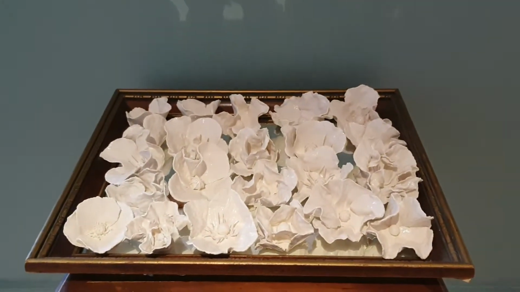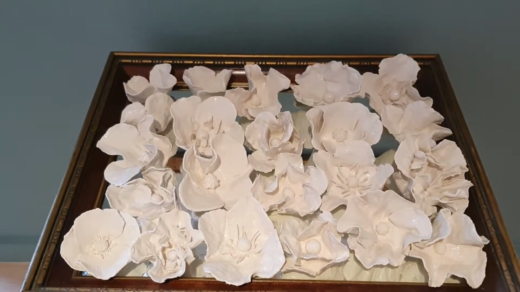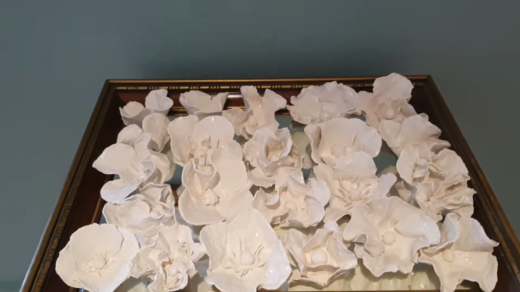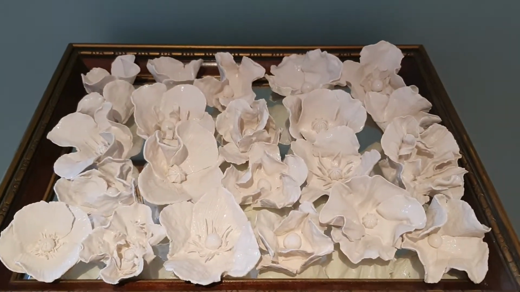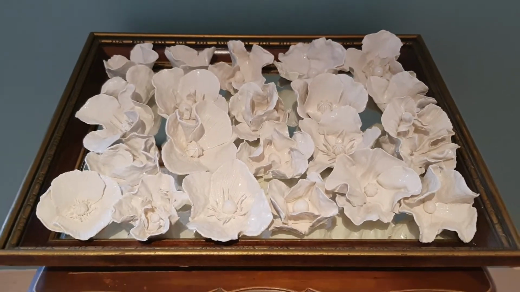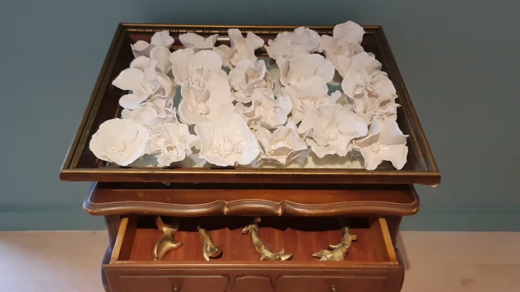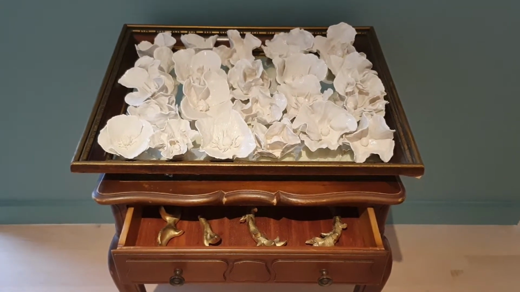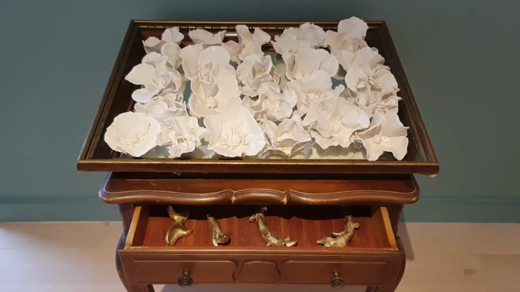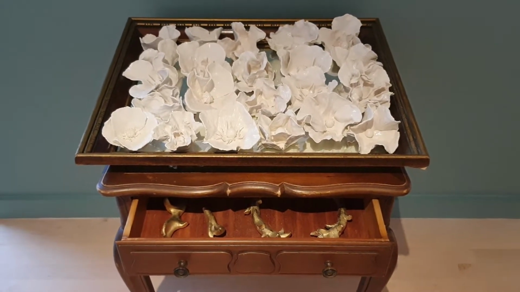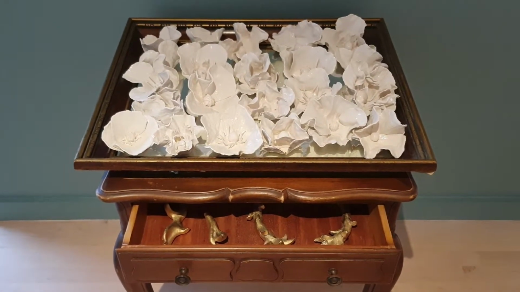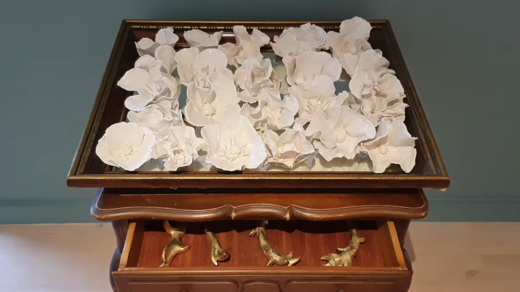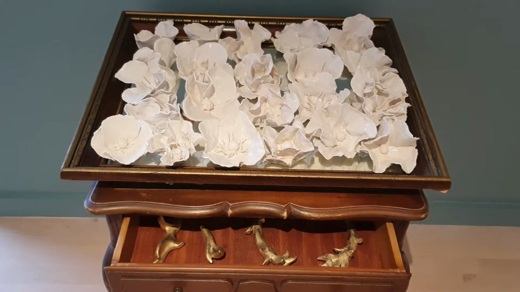Juxtaposed against it are these porcelain flowers I made at my LA studio. These are opium flowers, and they are introduced here to talk about the relationship between the West and China, and how opium became a tool for the West, the economic powers, to try to control China because of hundreds of years of economic trade imbalance.